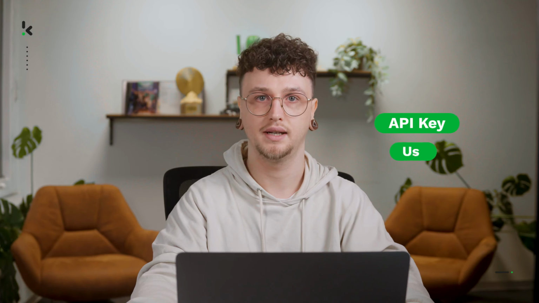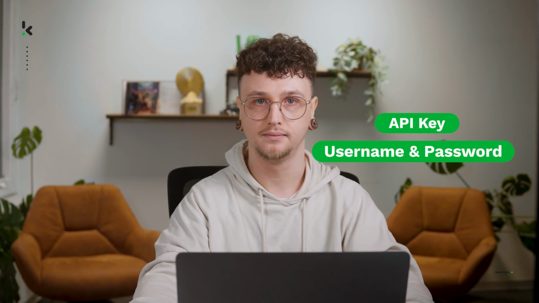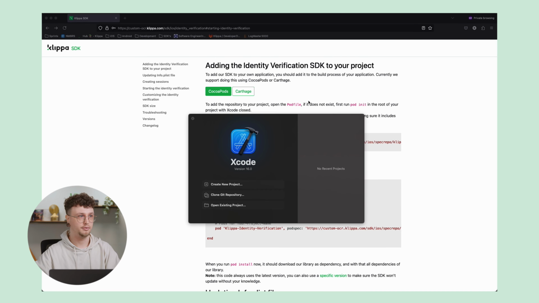There are a couple of requirements before you can get started. You will need an active API key and a username and password to download our SDK. Let's get started. Let's start by creating an Xcode project.